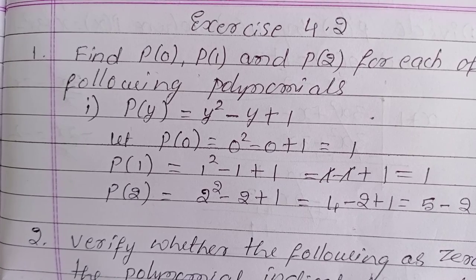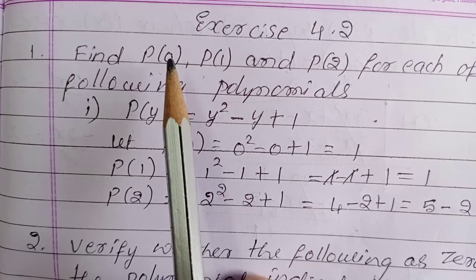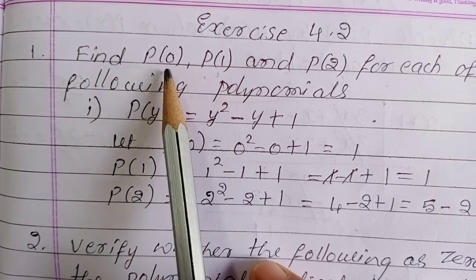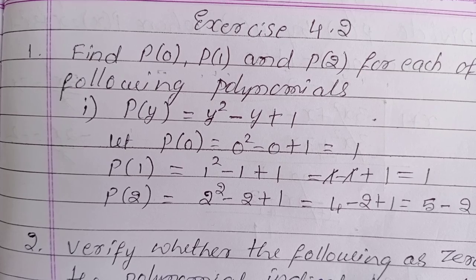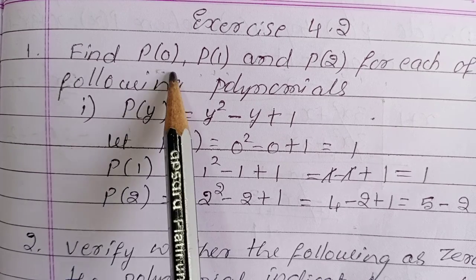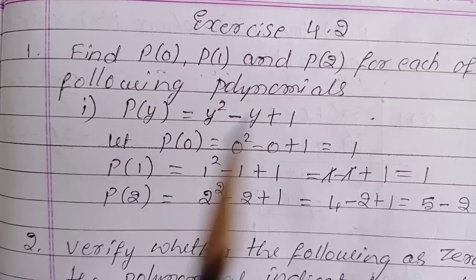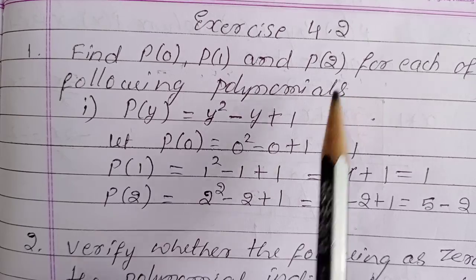They will only give the polynomial. In that polynomial, you have to substitute these values, which are 0, 1 and 2.